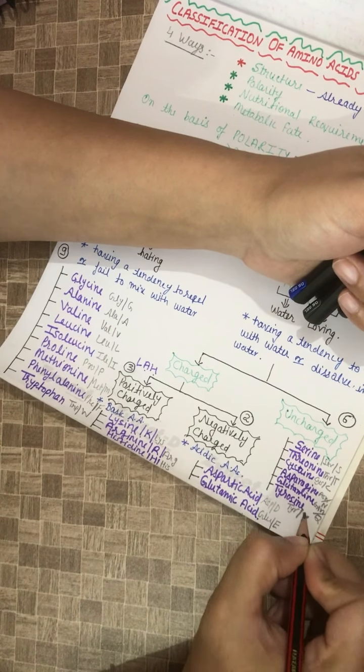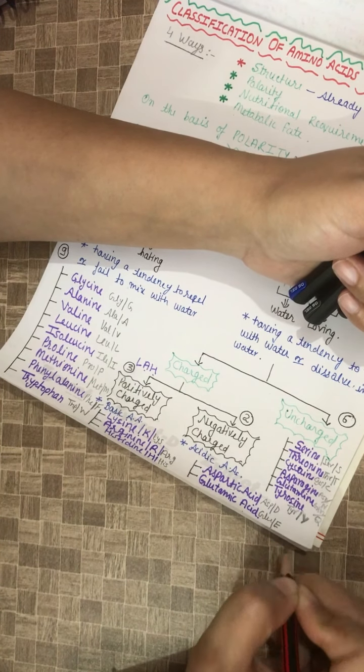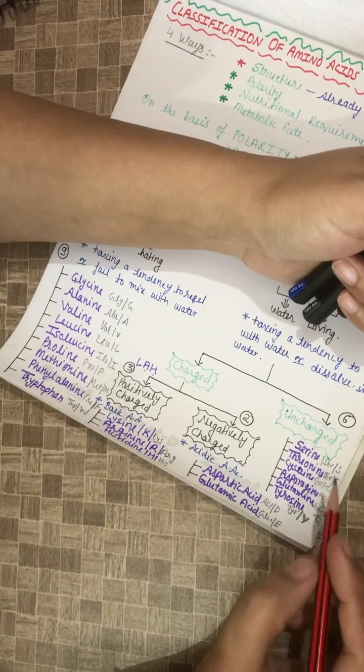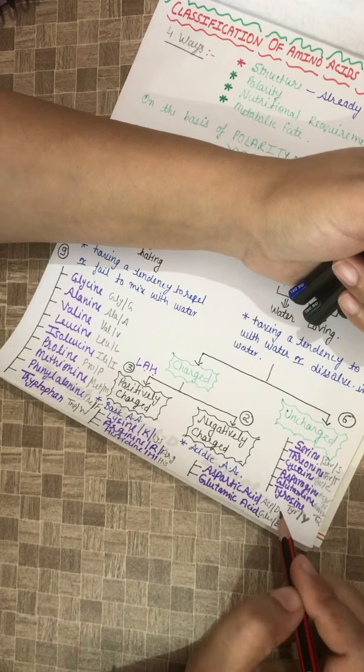So Y is for tyrosine. Phenylalanine F, tryptophan W and tyrosine Y.